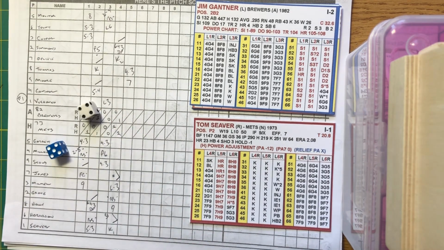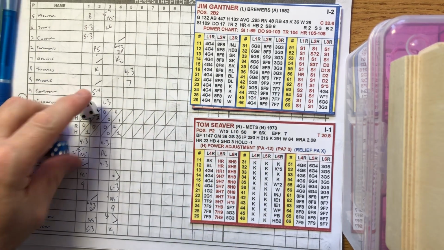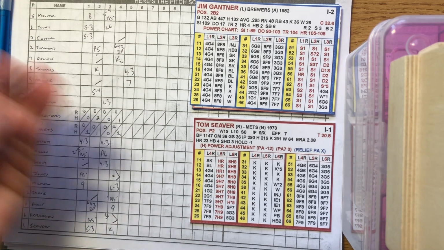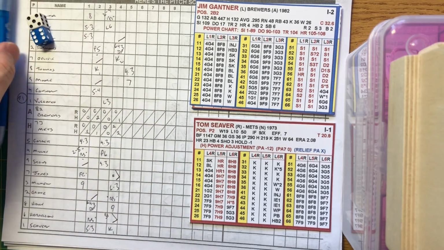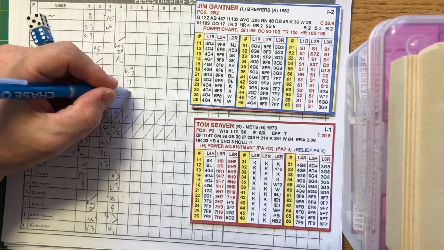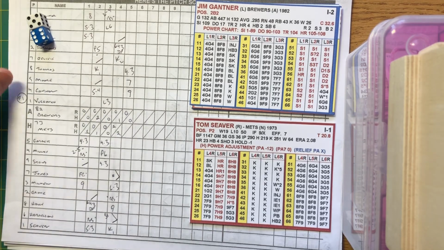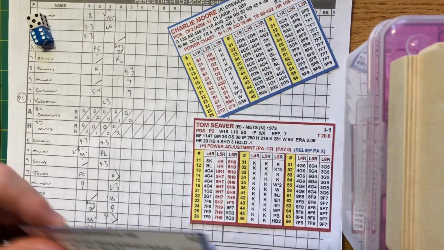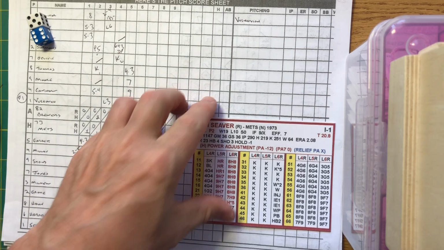Pitch to Gantner. 245 is a chance for Rusty Staub. Into right center. Staub on the run. And he's going to make a shoestring catch for out number 3. We are halfway through this one with your score. Mets 1, Brewers 0. Good ball game here.